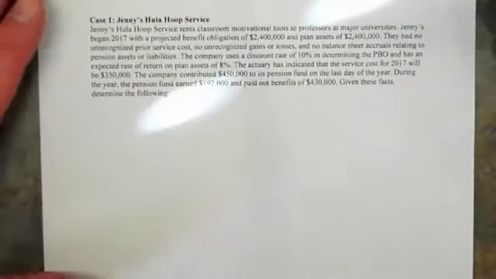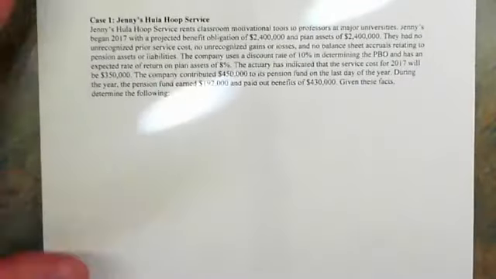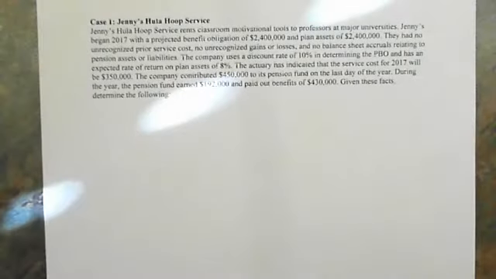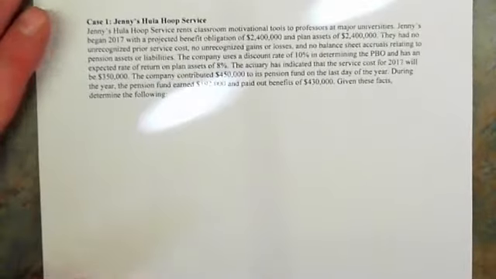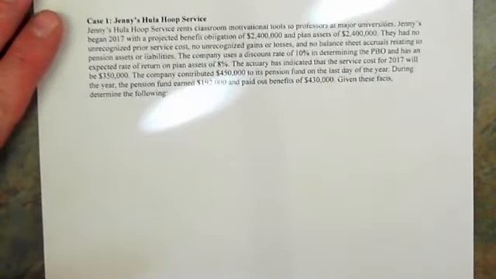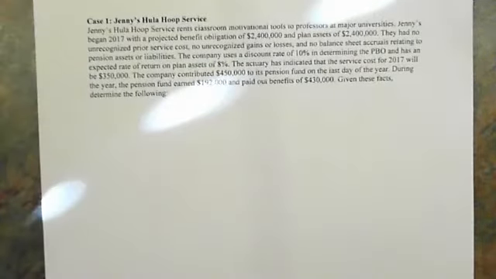So let's go ahead and look at an example. I have a hula hoop service that gives me motivational tools and for universities. And we began 2017 with a PBO of 2.4 million, plan assets also 2.4 million. There was no unrecognized prior service costs, no unrecognized gains or losses.